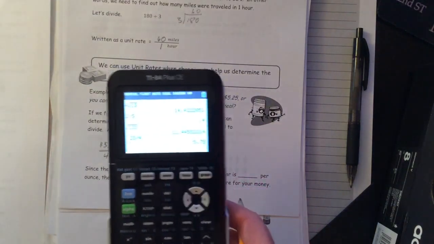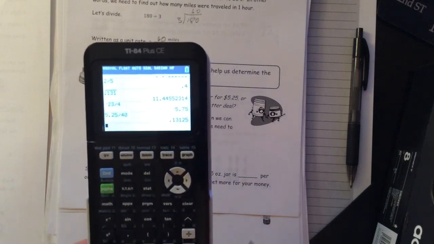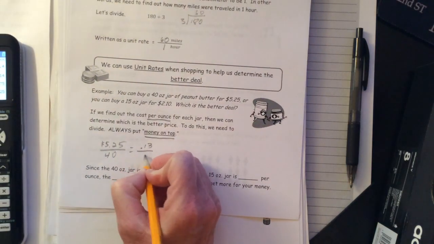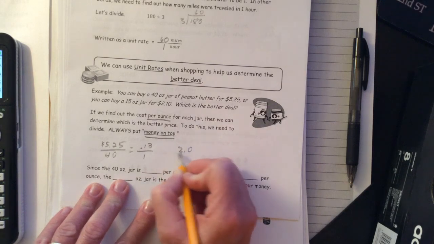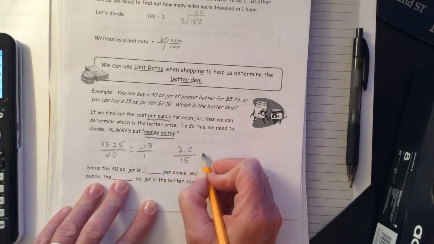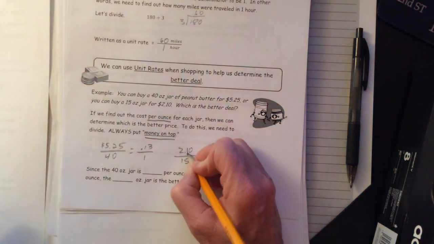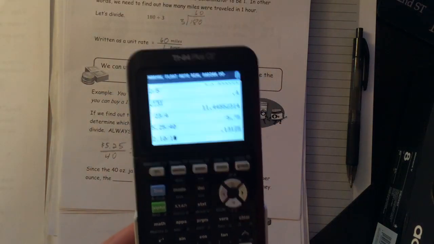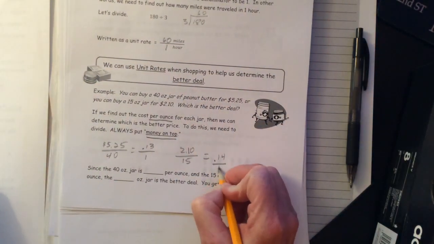So let's use the calculator. 5.25 divided by 40. That gives us 0.13 per ounce, for 1 ounce. And the other is $2.10 for 15 ounces. So let's see what this is. So 2.10 divided by 15. That's 14 cents per ounce.